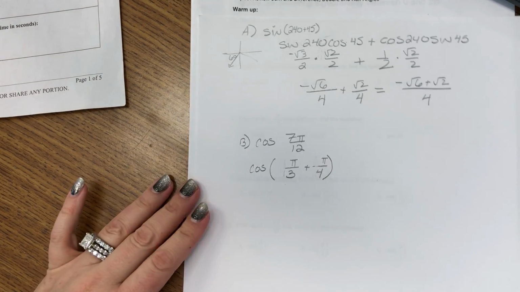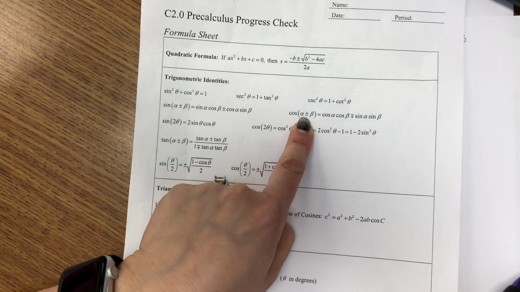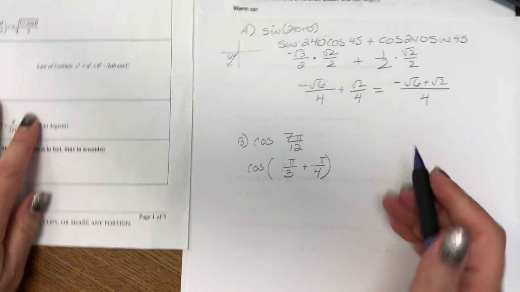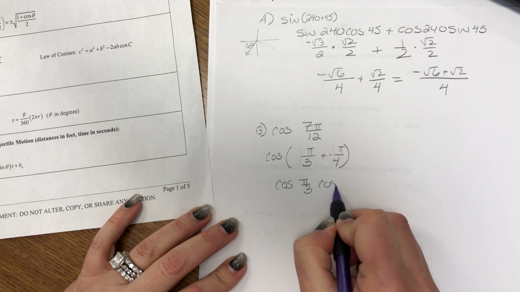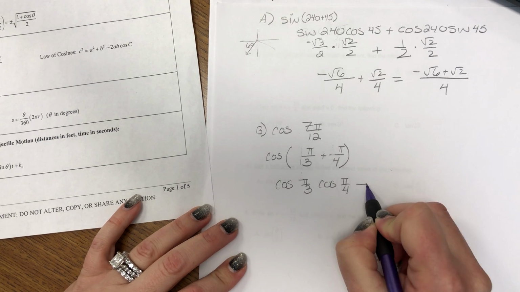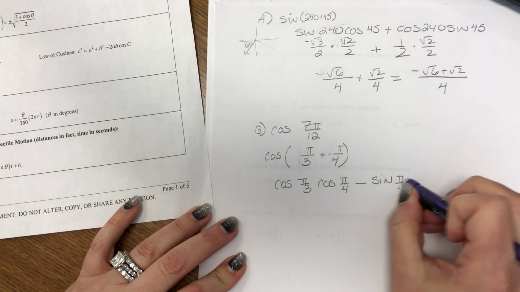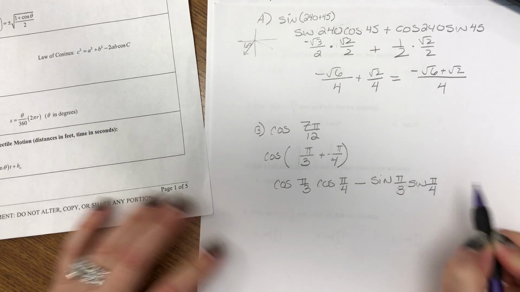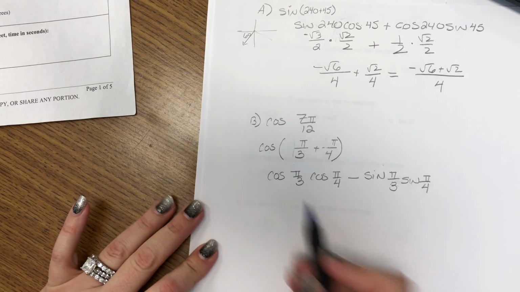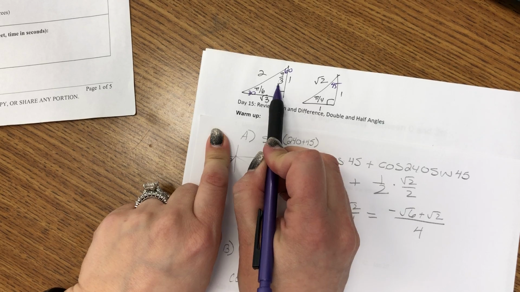So cosine, the identity, if I go to my cosine sum, and if I use that pattern, is cosine, cosine, change, sine, sine. And then cosine of pi over 3 is 1/2.